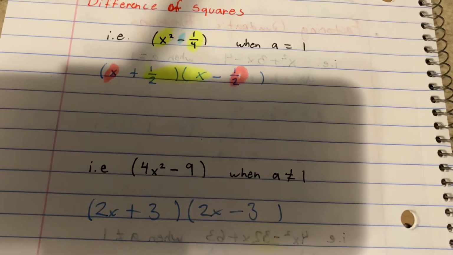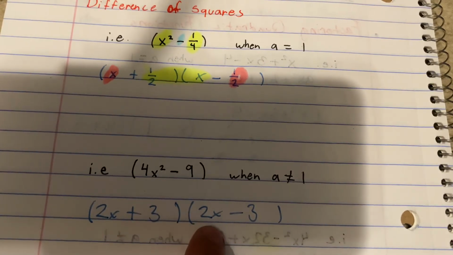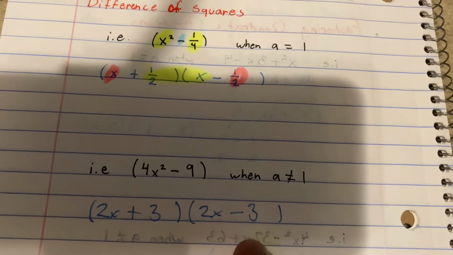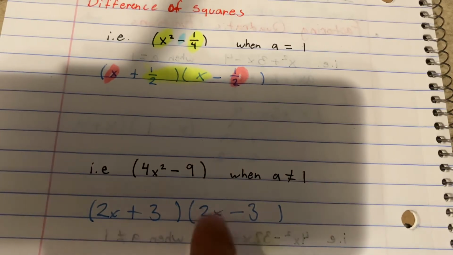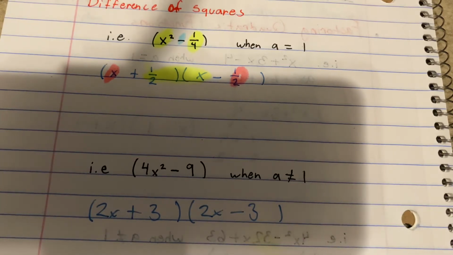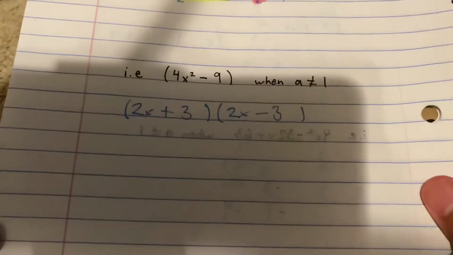And just to check it out, 3 times 2x is 6x. 2x times negative 3 is negative 6x. Those will cancel each other out. 3 times negative 3 is negative 9. 2x times 2x is 4x². So it answers out. Now, there's something I do want you to do for me.